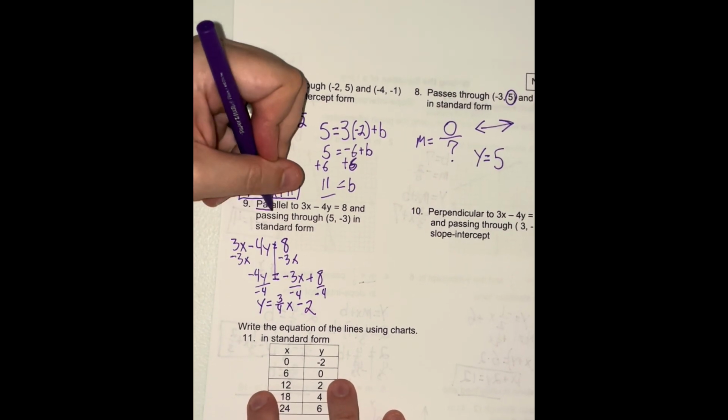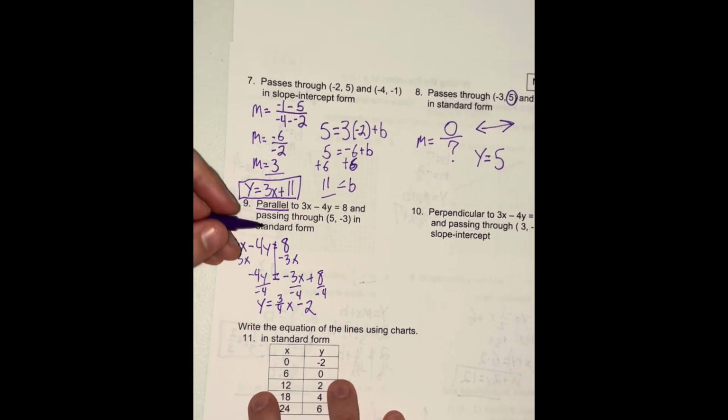And since it says we're looking for a line that's parallel to this one, we've got this line.